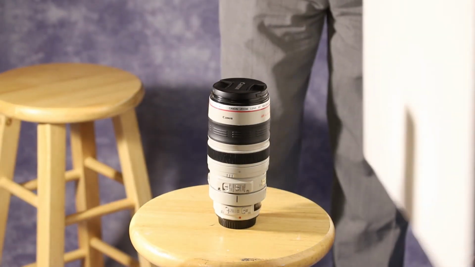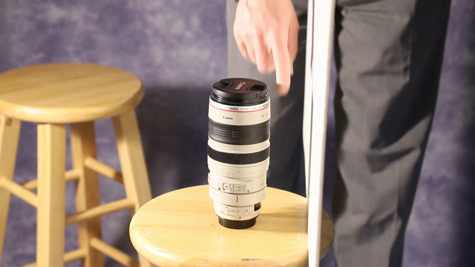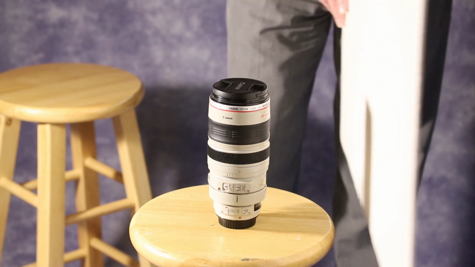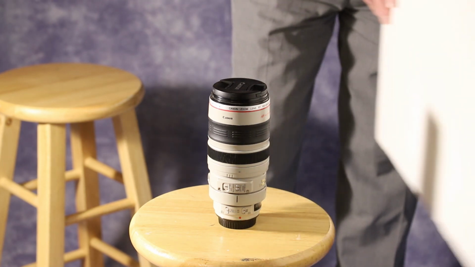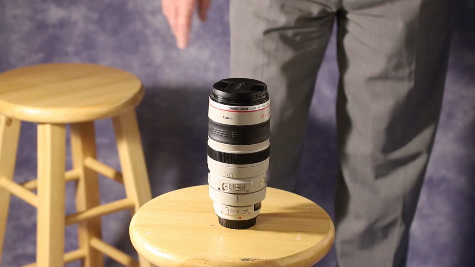Again, so here you go. Move the reflector in close. You get a lot of light on the far side of the subject. Move the reflector further away and we get less light. Move it in, move it away. Inverse square law working with the reflector as well.